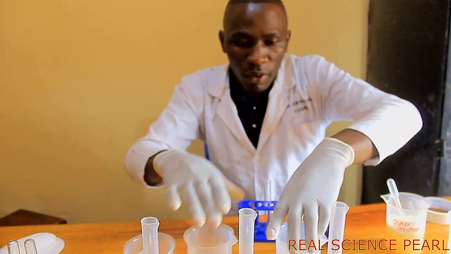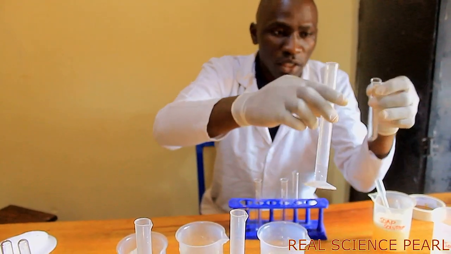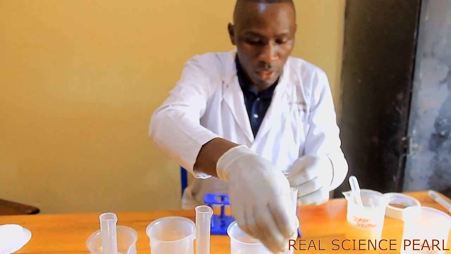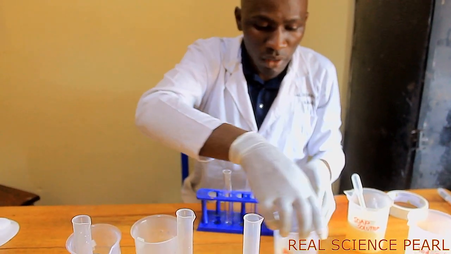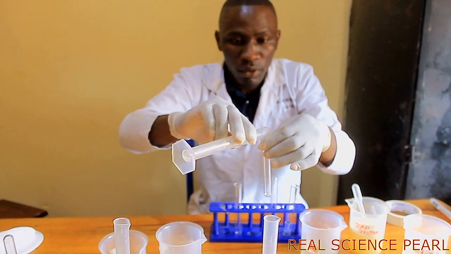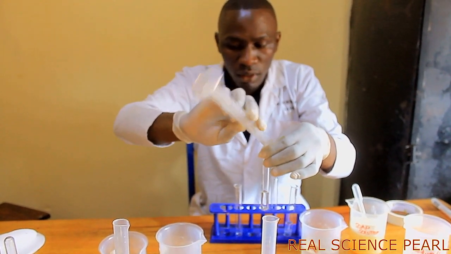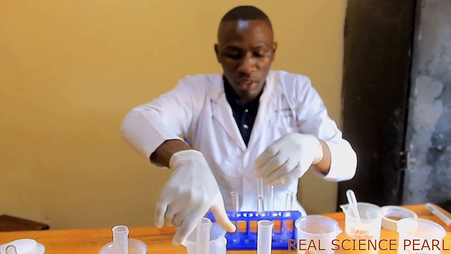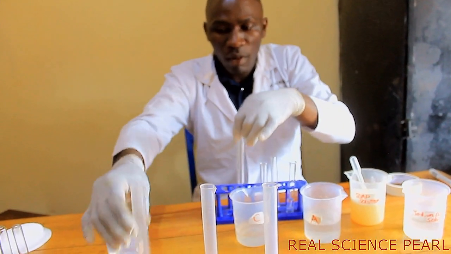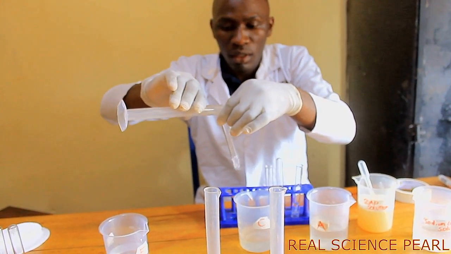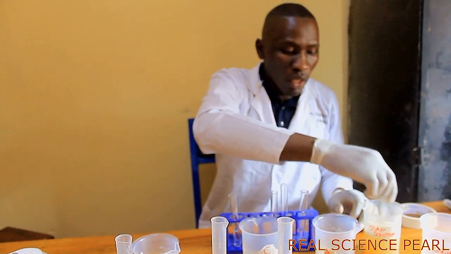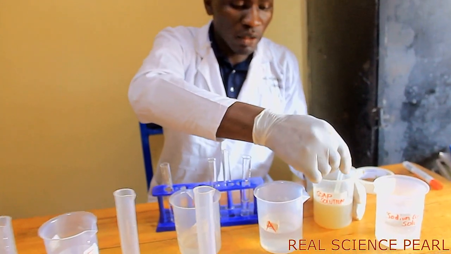Now what I do, A, I place it in this test tube. This test tube contains water sample A. This one contains water sample C. And this is going to contain water sample E. Okay, here we go. Now, this is my soap solution.